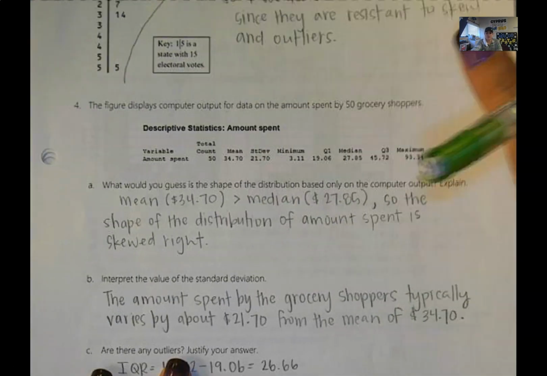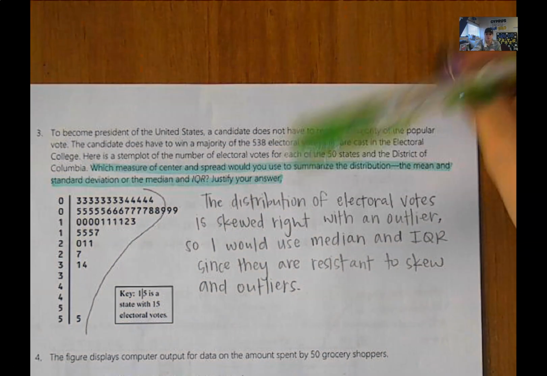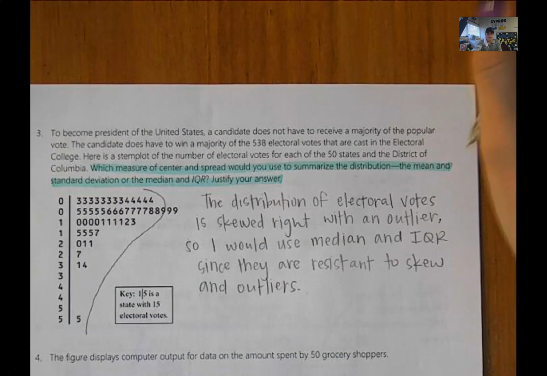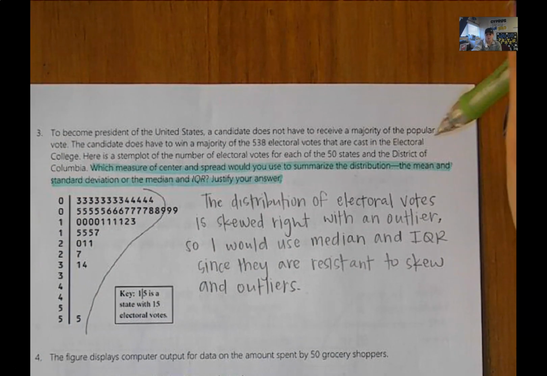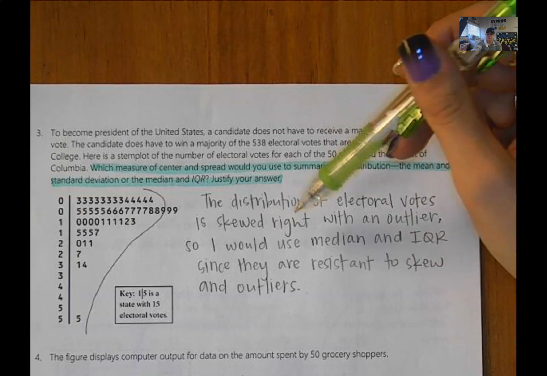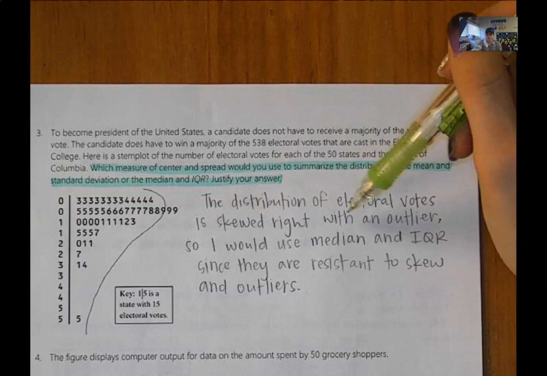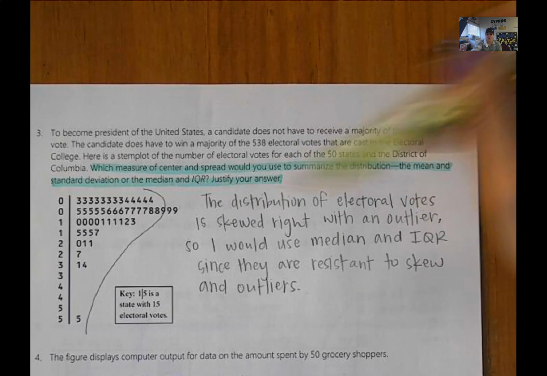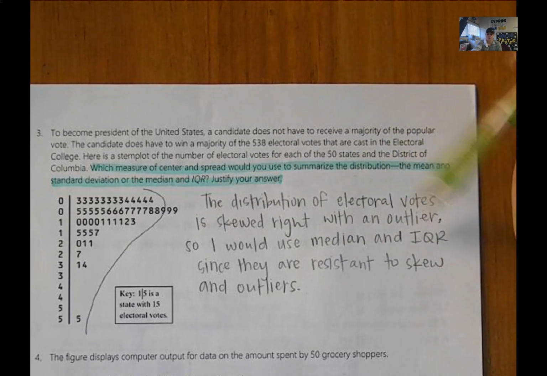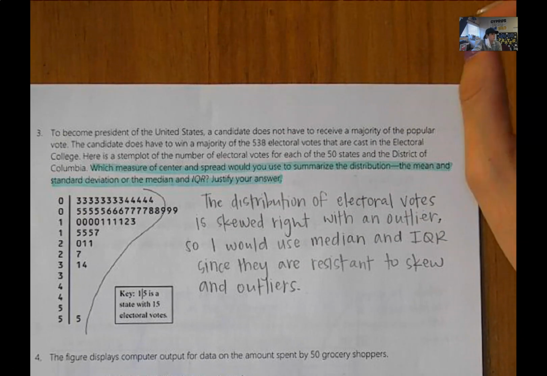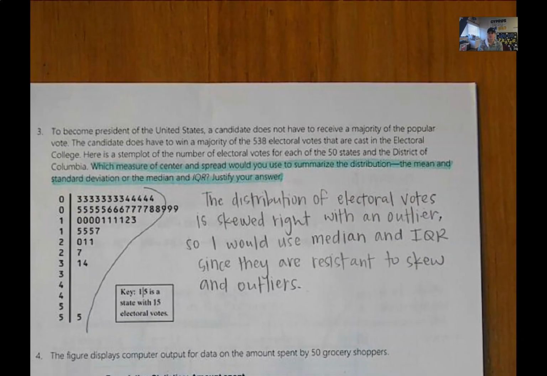3, which measure of center and spread would you use to summarize the distribution? The mean and standard deviation, or the median and IQR? Justify your answer. The distribution of electoral votes is skewed right with an outlier, so I would use median and IQR since they are resistant to skew and outliers. If you don't have something very similar to that, make sure that you write it in.